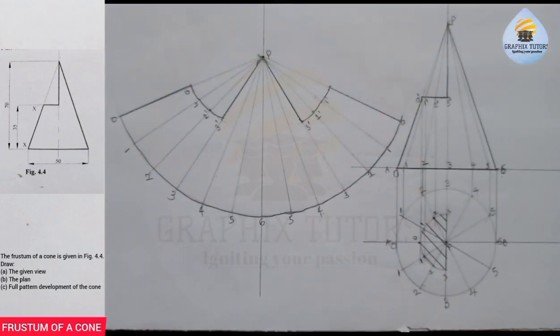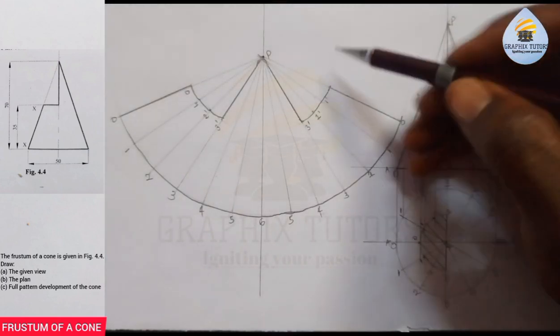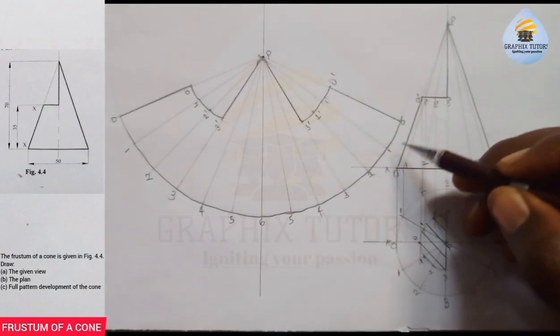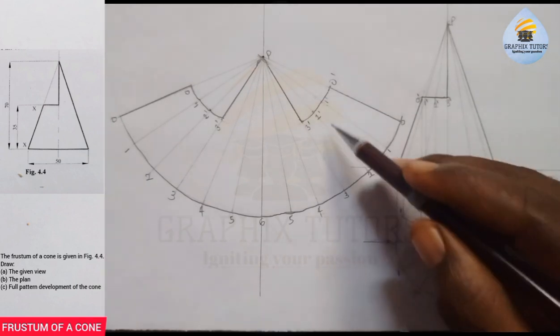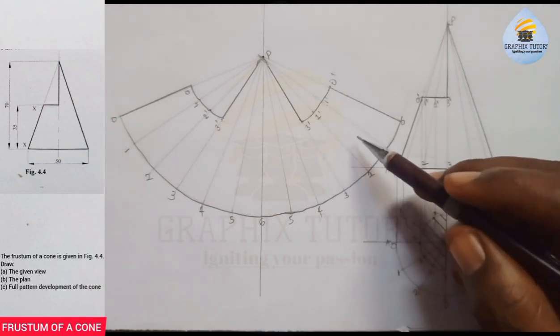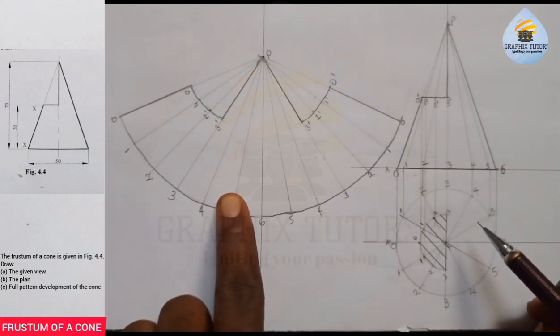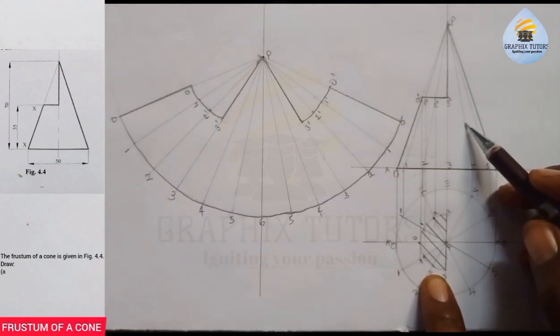You can see that. 0 to 0, 0 to 0, that is 0 prime to 0, 1 prime to 1, 1 prime to 1, 2 prime to 2, 2 prime to 2. Is that okay now? This is what we have here. So this is the development, this is the plan, and this is the elevation. Is that okay?